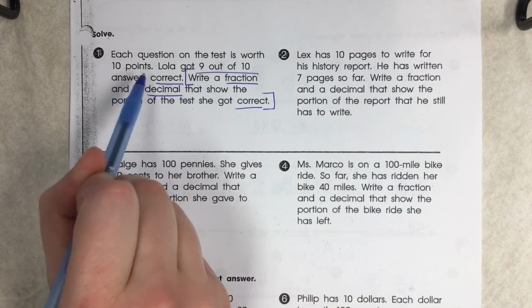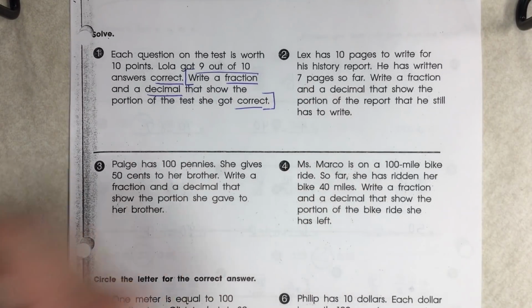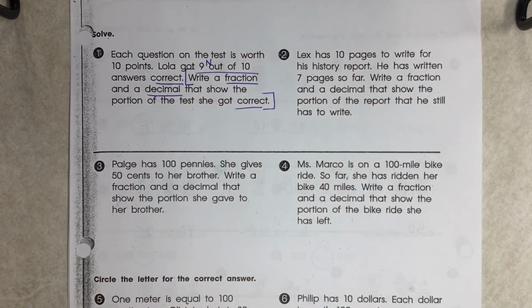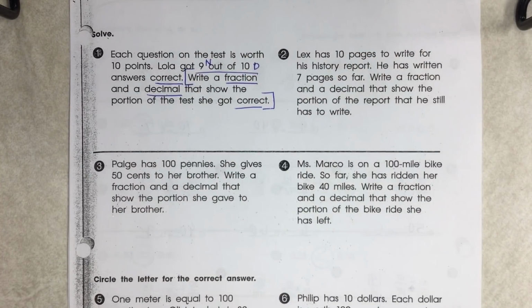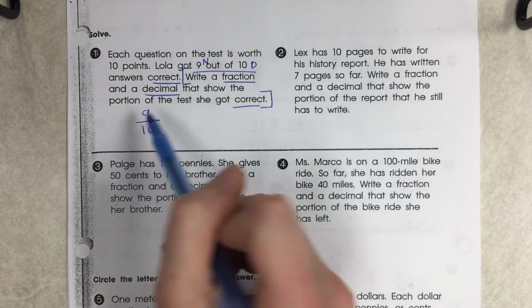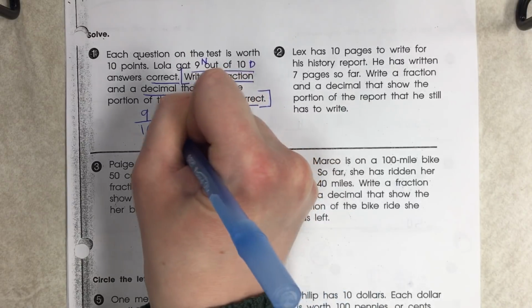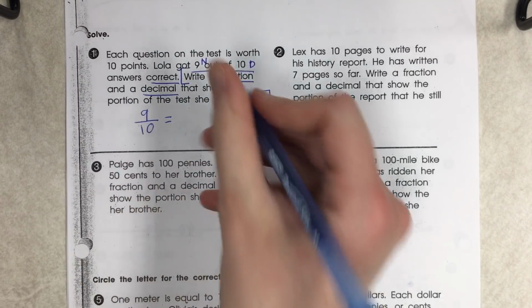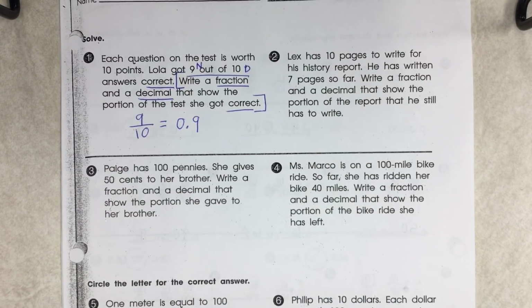So each question on the test is worth 10 points. We don't need to multiply here or anything because we're just writing a fraction and a decimal. So 9 is how many she got correct. That's the part we're focusing on. It's our numerator. Denominator is the total questions, or how many equal parts are in the whole. So that's our denominator. So when I write this as a fraction, I'm going to write 9 out of 10. Have you ever seen that on the top of a test before? 9 out of 10 correct. That is what it would look like as a fraction. We also want to write it as a decimal. 9/10 is the same as 0.9. And there you go. That's all you have to do.